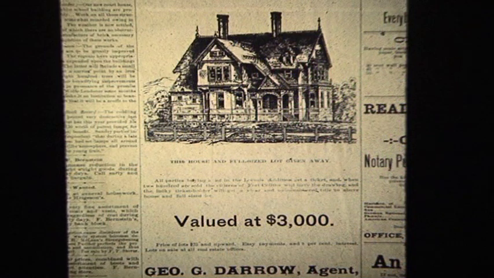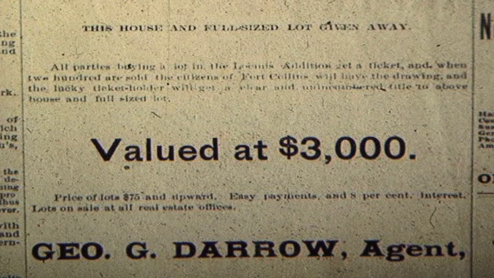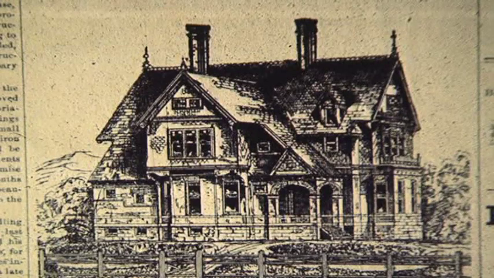And this was the ad that ran for the Loomis Addition. Basically what it says down here is this house and full-size lot to be given away. So if you bought a lot in the Loomis Addition, you got a raffle ticket. This was the house that was going to be raffled off.